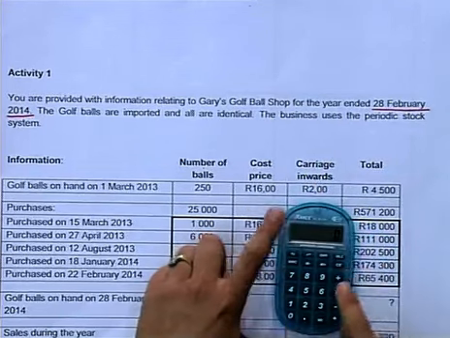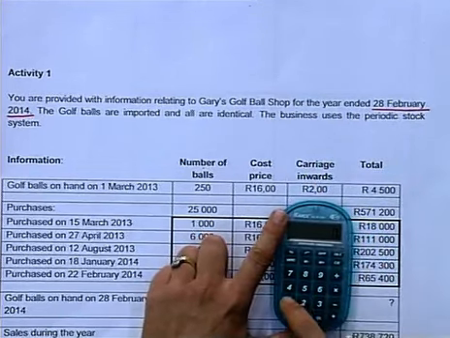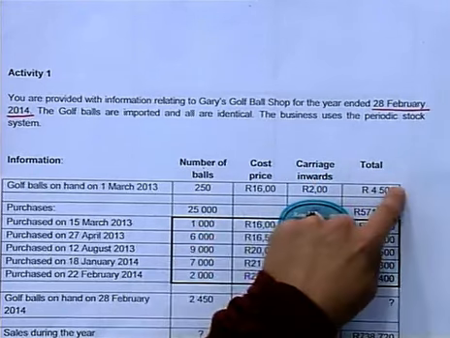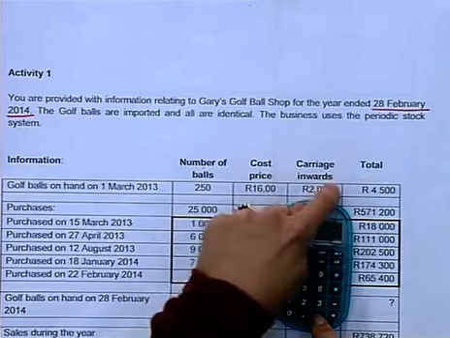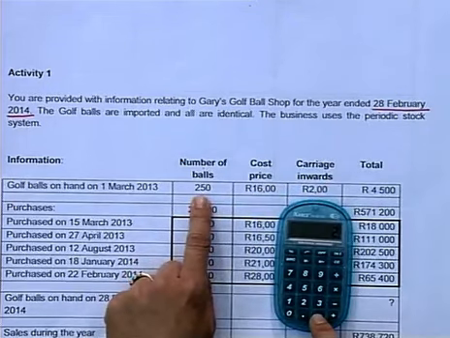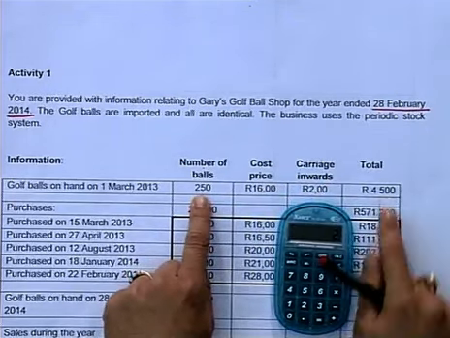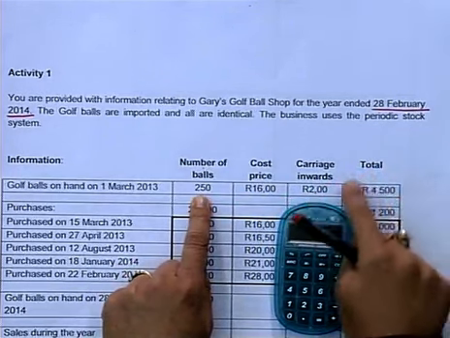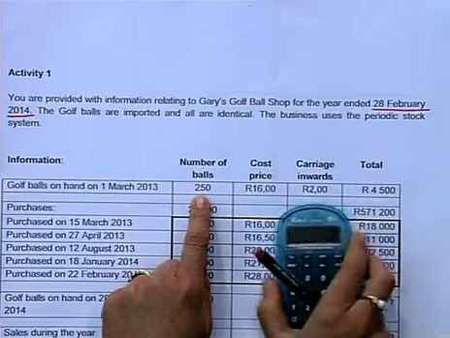So maybe it's a good thing when you get the test to just test whether that is actually a total there. So I've added the 16 plus the 2 times the 250 to get to 4,500 to make 100% sure that I have actually included my carriage.